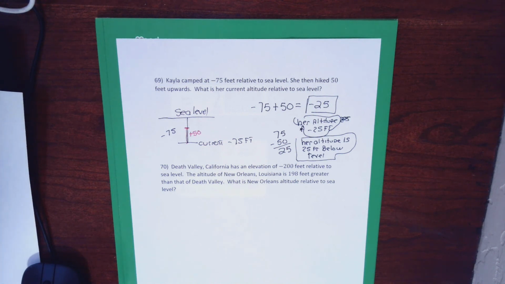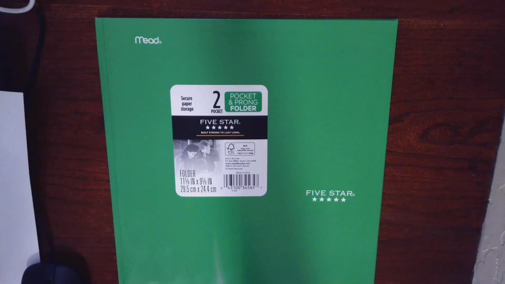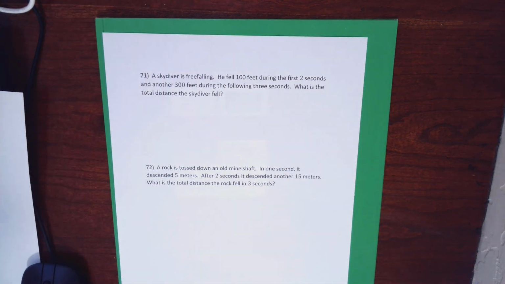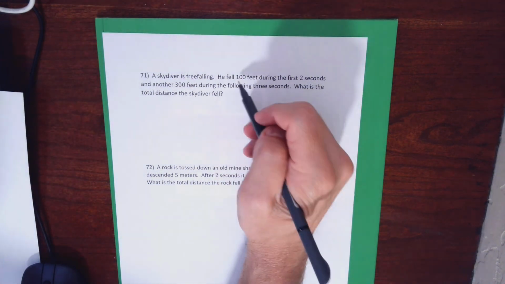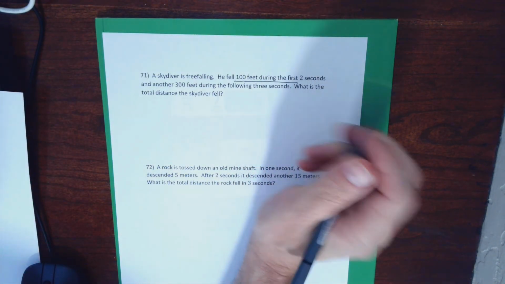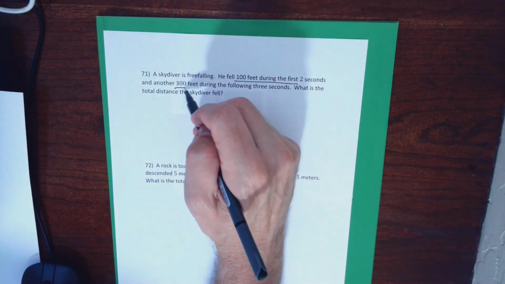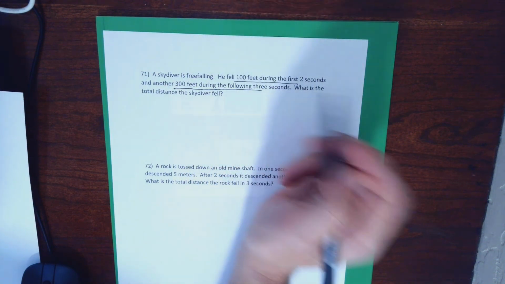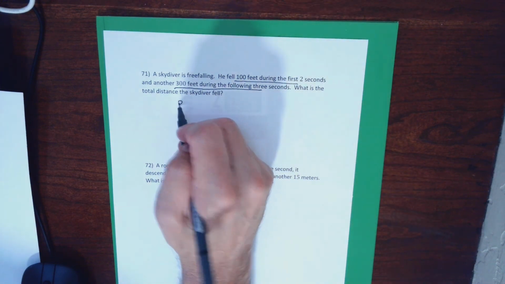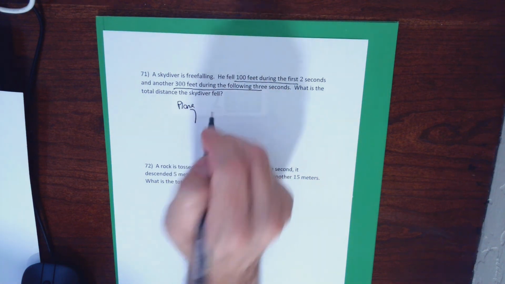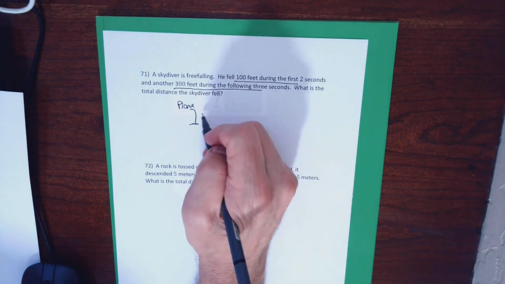All right, one more problem for each of us. Maybe try to do 71 and I'll do it with you. So 71 talks about a diver free falling, and in 2 seconds the diver fell 100 feet, and then he fell 300 feet during the following 3 seconds. So basically, there's a plane, the diver in the first 2 seconds.